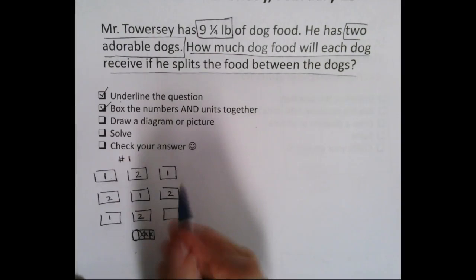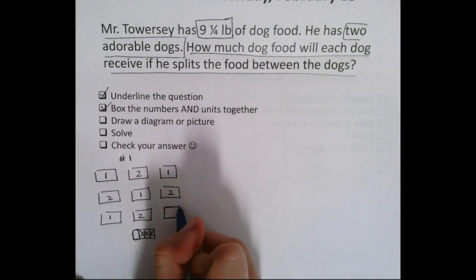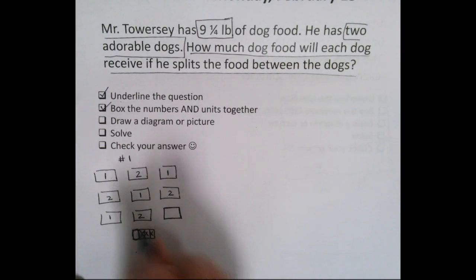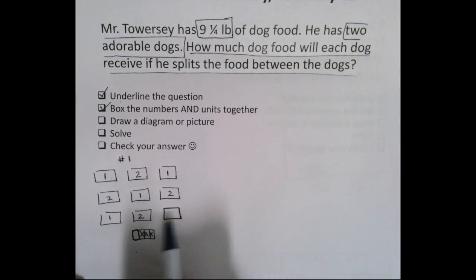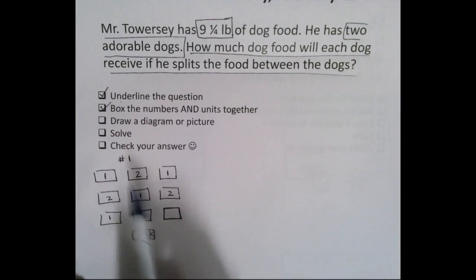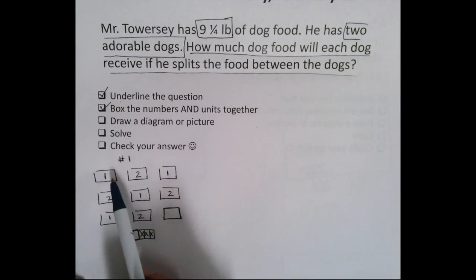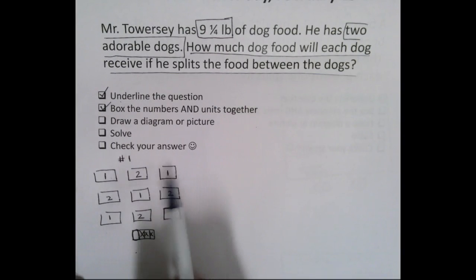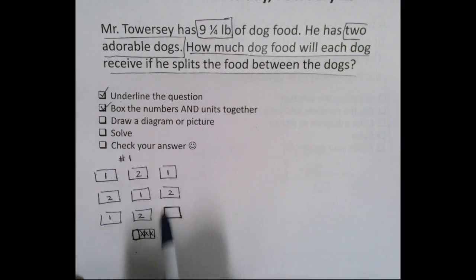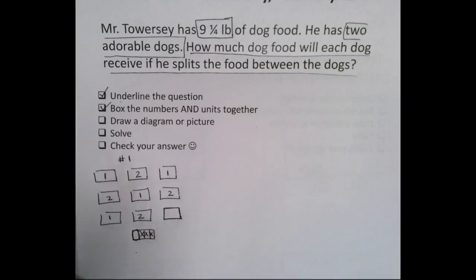However, the tricky part is that we have this left, and we have this left. If I give this to dog 1, and I give this to dog 2, dog 2 is not going to be very happy. So if I count, I know that each dog is going to at least receive 1, 2, 3, 4 pounds of dog food. And now I have to split up this piece right here and this piece right here.